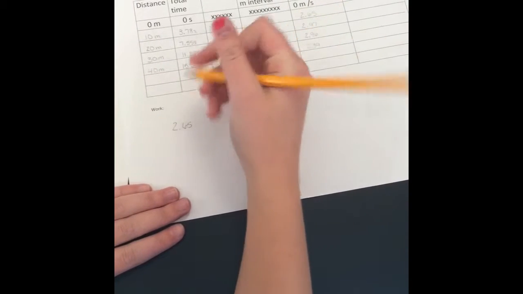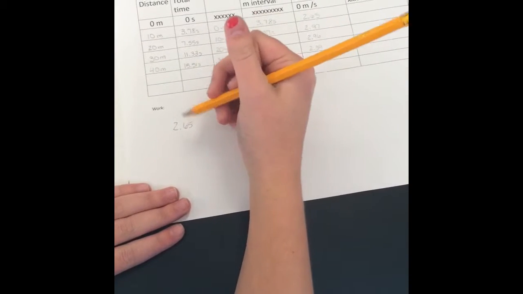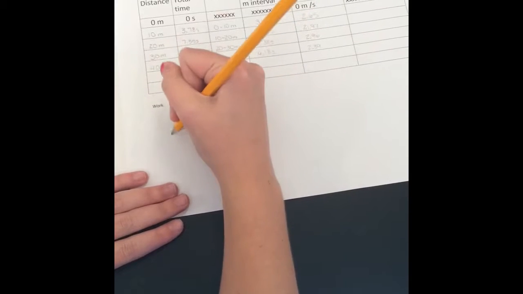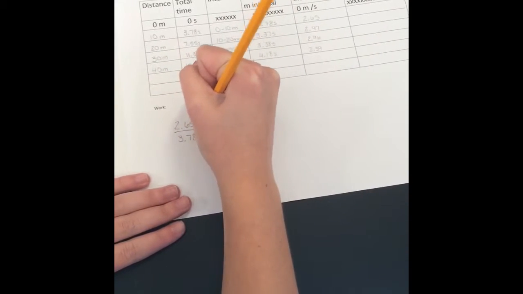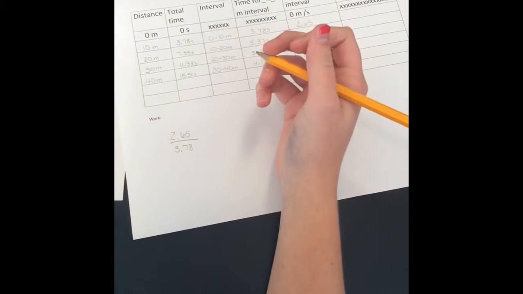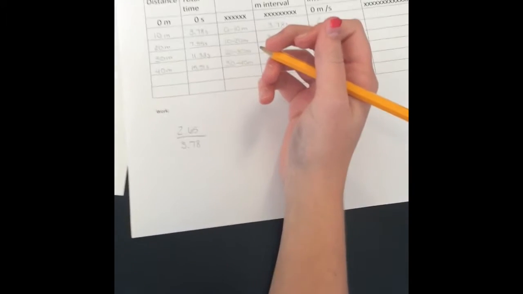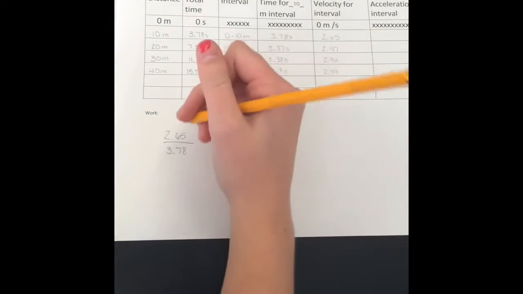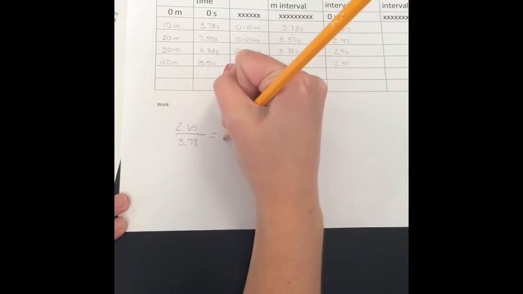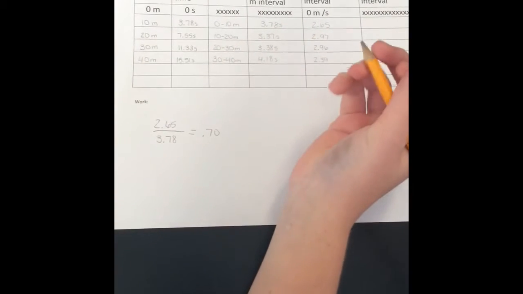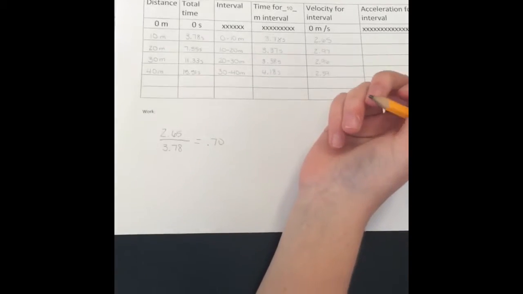2.65 meters per second. Now you just have to divide the difference in velocity by 3.78 seconds, which is the time for this interval. Liv's acceleration is 0.70 meters per second squared. Because this answer is positive, it represents an increase in acceleration for this interval.